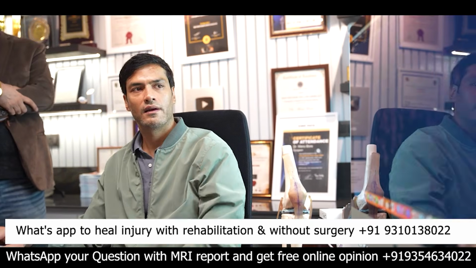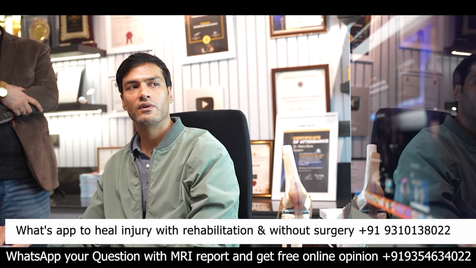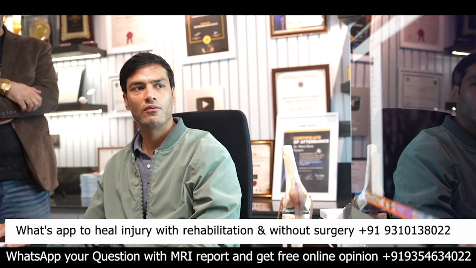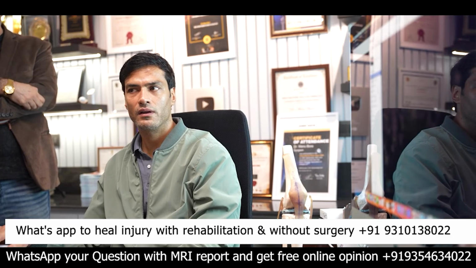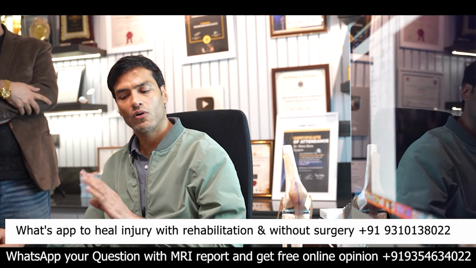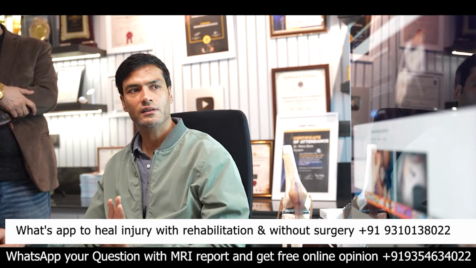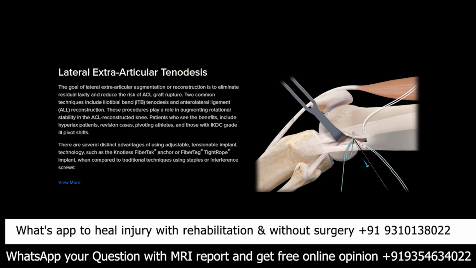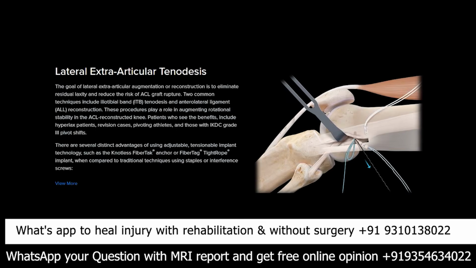I will do it with tensor fascia lata because it becomes very reasonable, and there is no difference between the result of ALL with fiber tape or ALL with TFL. In one we are making ALL with fiber tape, in one we are making ALL with tensor fascia lata, TFL. This is only done with the ACL surgery, and the goal of the LET is to reduce the residual laxity and reduce the risk of ACL graft rupture.